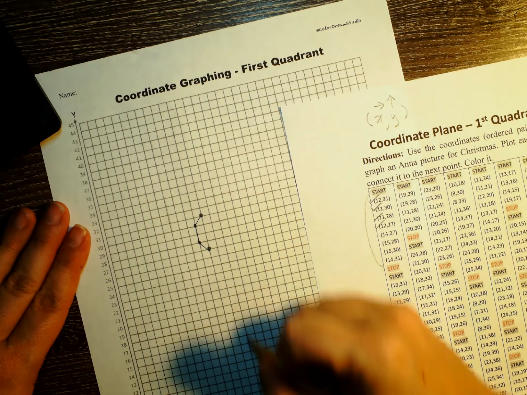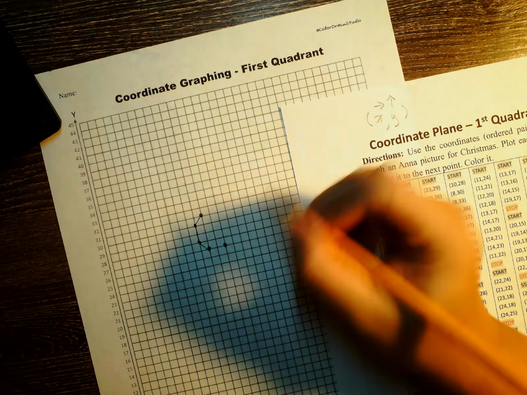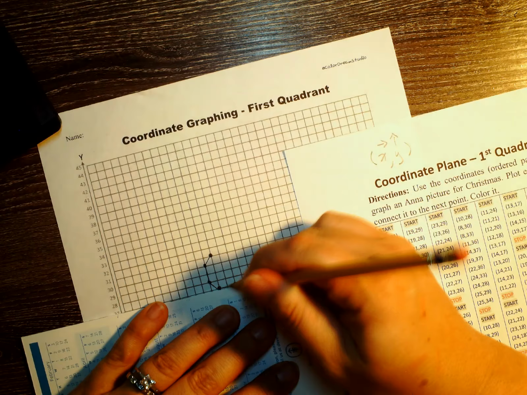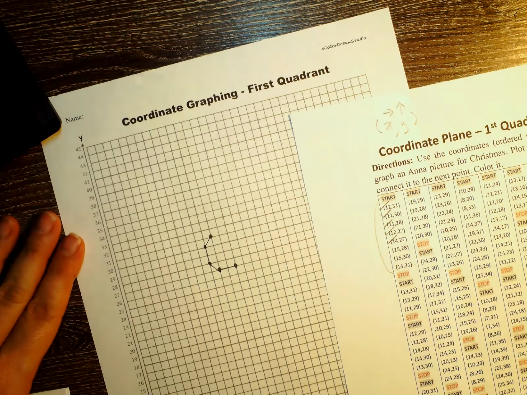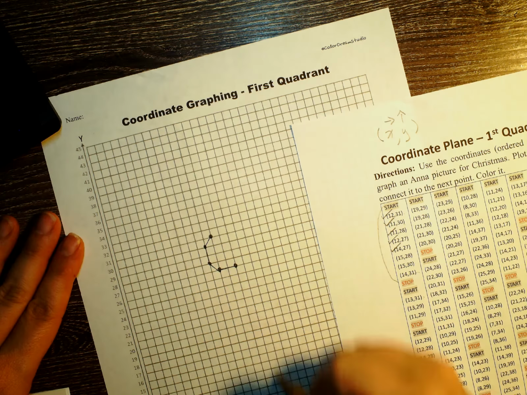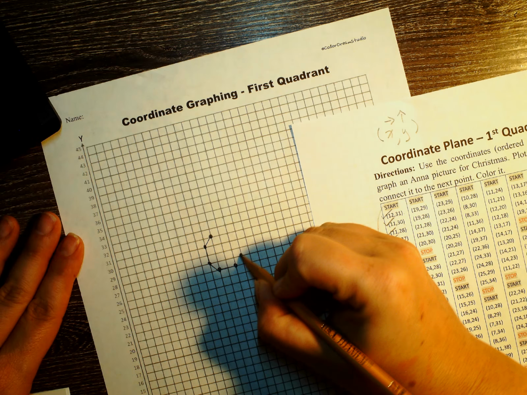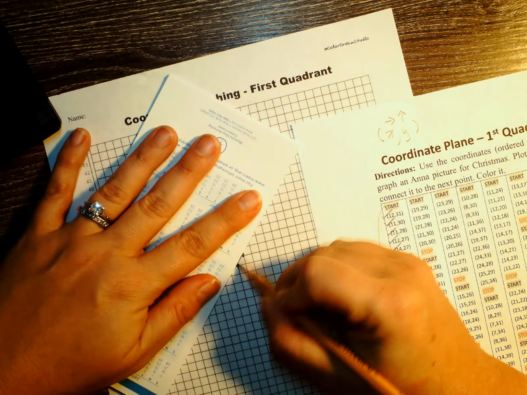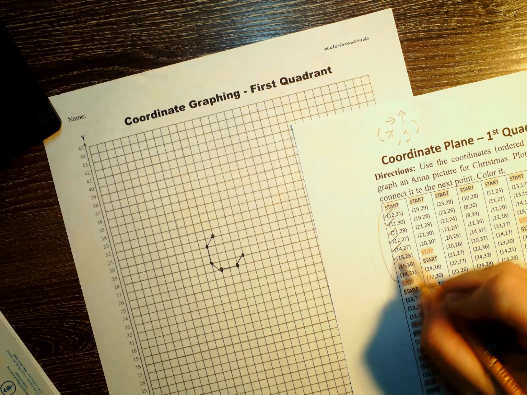So 14, 27. And then I'm going to connect. And you keep going. So 15, 28. And if you want to do this at the same time I'm doing it so that you can make sure yours is actually looking like mine, you'll know that you're on the right track.